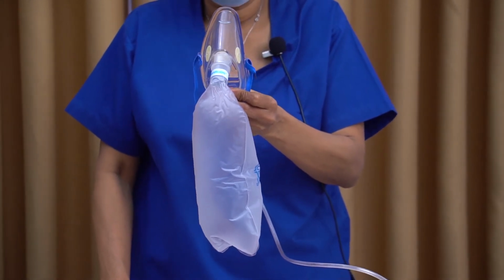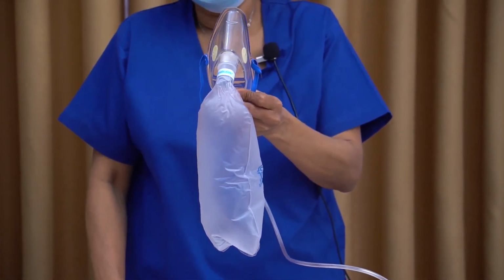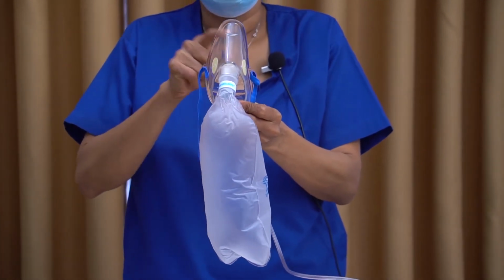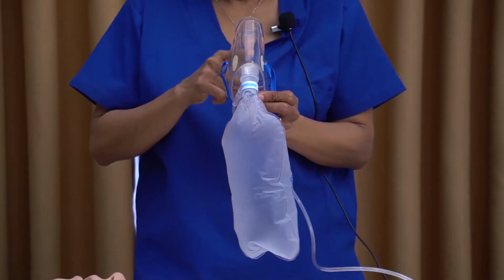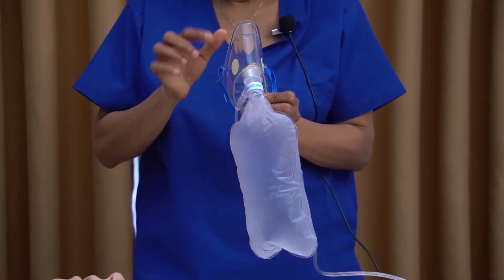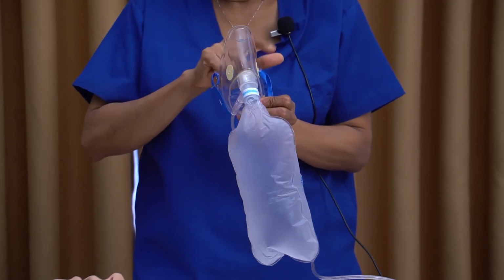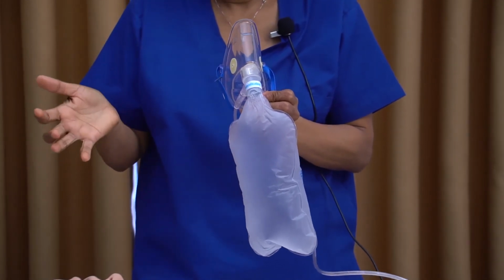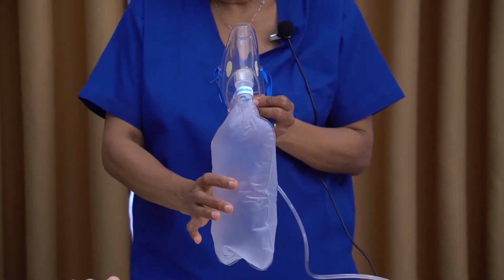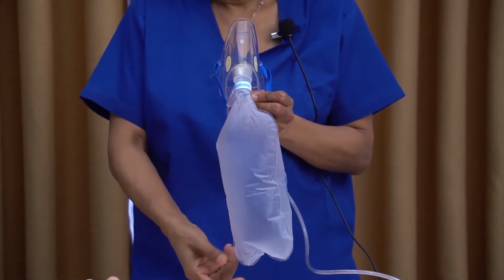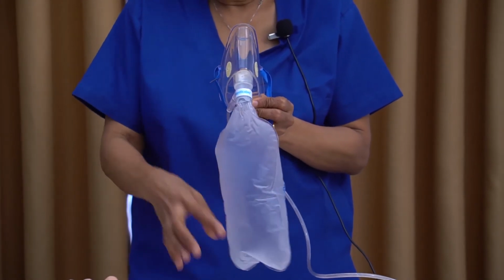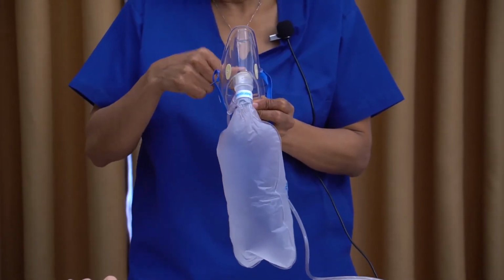This is a non-rebreathing mask. This consists of 3 parts: reservoir bag, face mask, and valves. When the patient breathes out, exhaled air is vented through these 2 one-way valves to the outside. When he breathes out, the oxygen delivered gets collected in the reservoir bag. With the next breath, oxygen collected in the reservoir bag is inhaled by the patient.